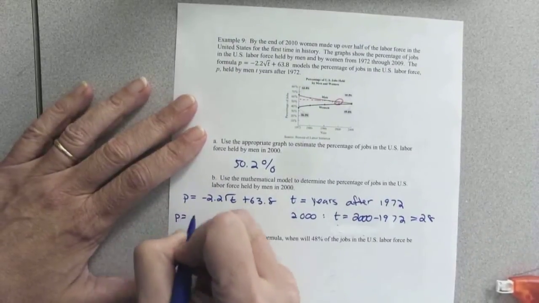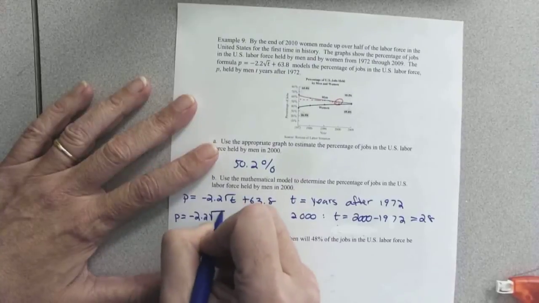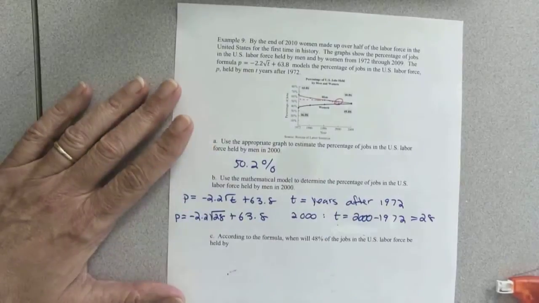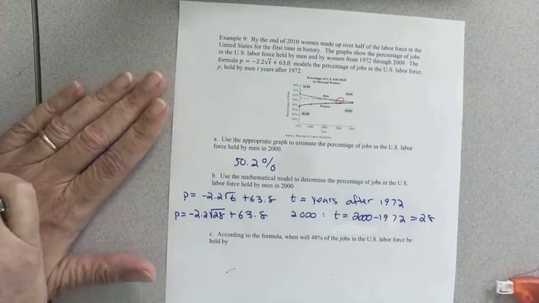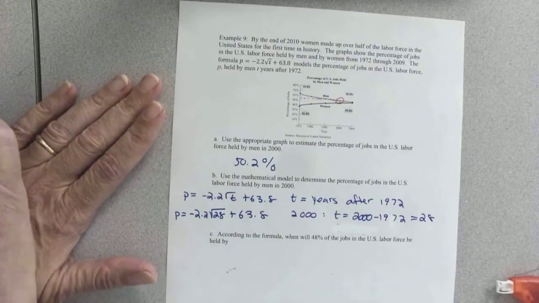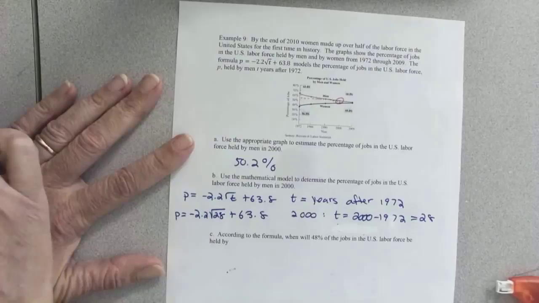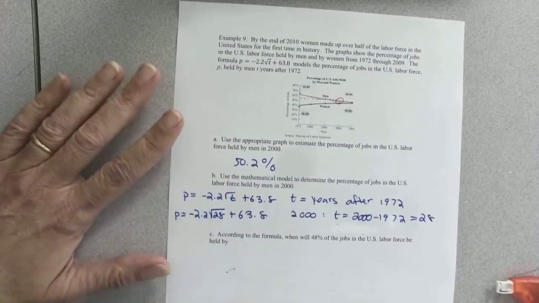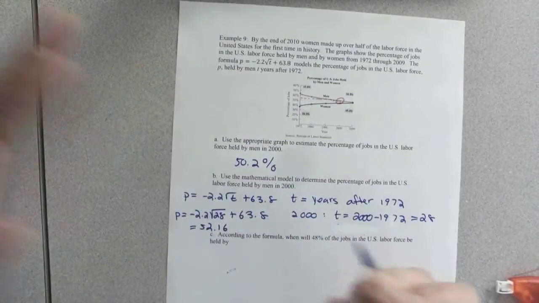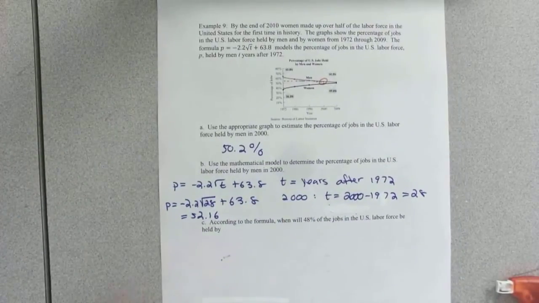And so my answer is going to be P equals negative 2.2 square root of 28 plus 63.8, and you just ask the calculator what that is. Negative 2.2 square root of 28 plus 63.8. If I punched all the buttons correctly, that's 52.16 to 2 decimal places. And here decimal is perfectly fine because they gave us decimals. And then that should somewhat match the graph.